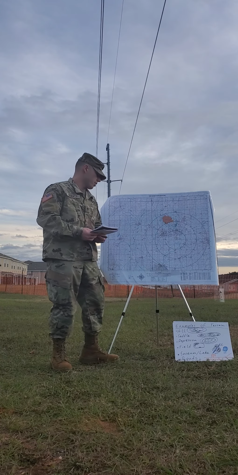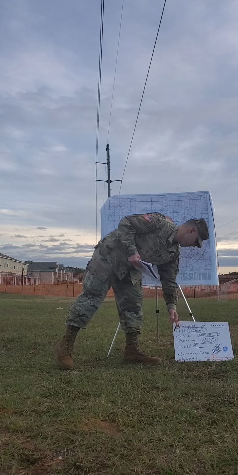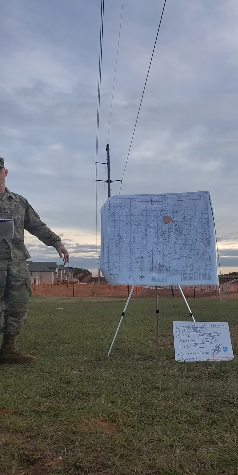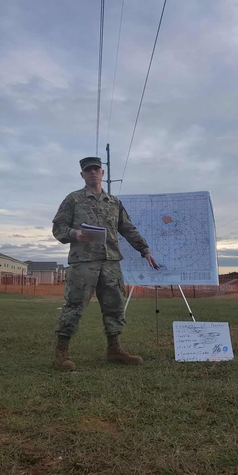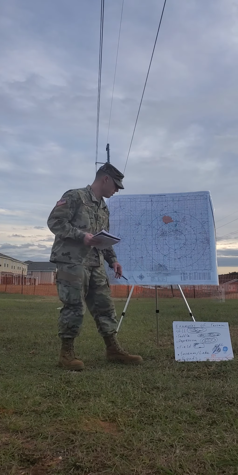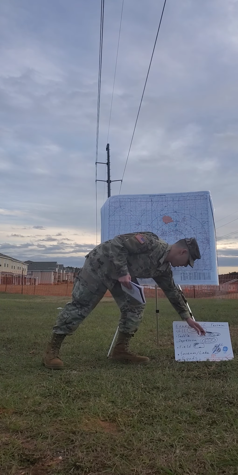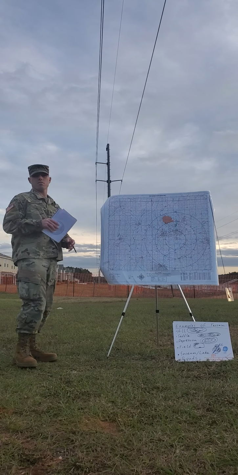You have your saddle, with 2 points in the saddle and 1 point on your hill. Your depression: make sure you pay attention. I know I'm going to repeat myself again. That happens all the time. Depressions look real similar to hills, except the depressions have dashes inside of those circular lines.